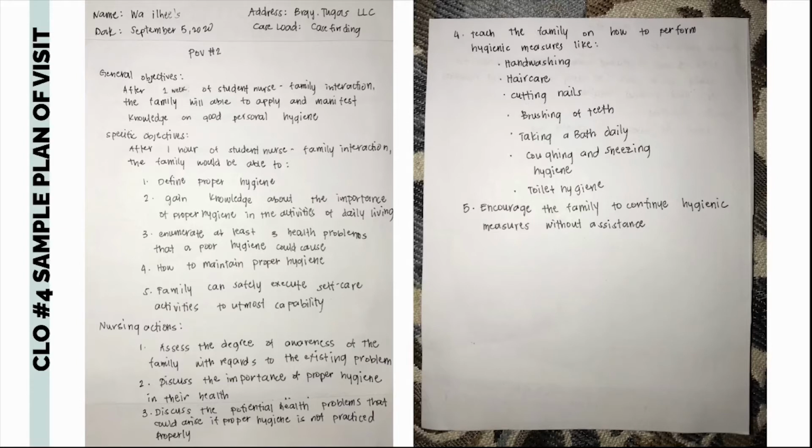Specific objectives: after 1 hour of student-nurse family interaction, the family would be able to 1. Define proper hygiene, 2. Gain knowledge about the importance of proper hygiene in the activities of daily living, 3. Enumerate at least 3 health problems that poor hygiene could cause, 4. State how to maintain proper hygiene, 5. The family can safely execute self-care activities to utmost capability.